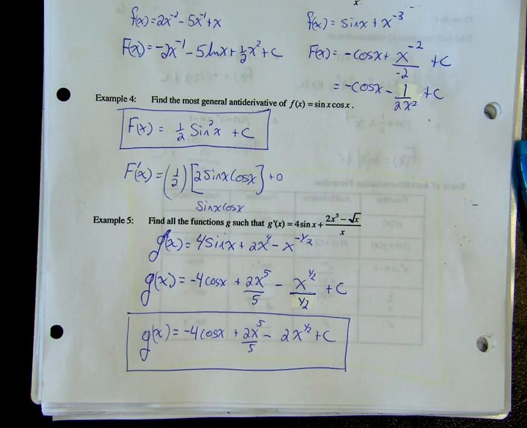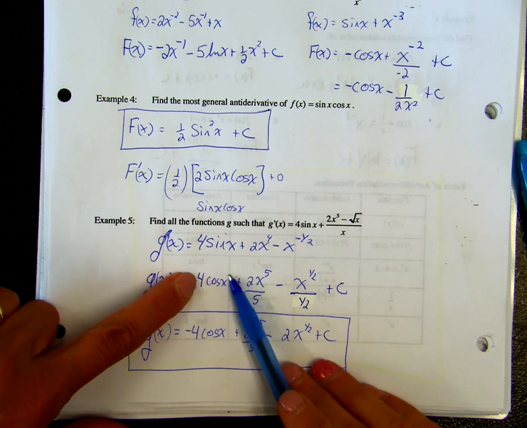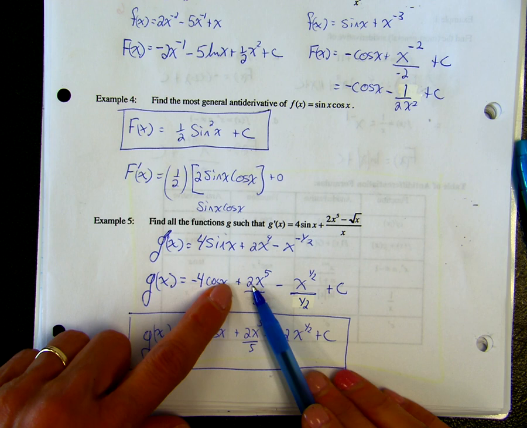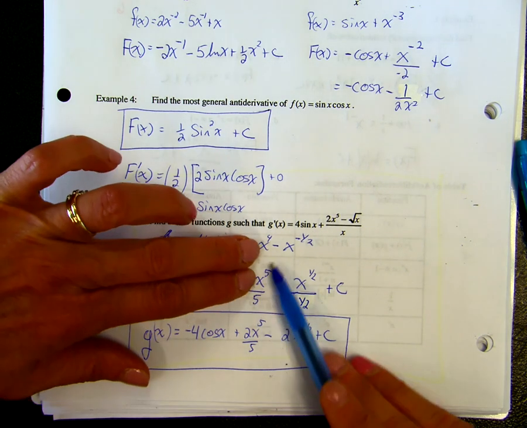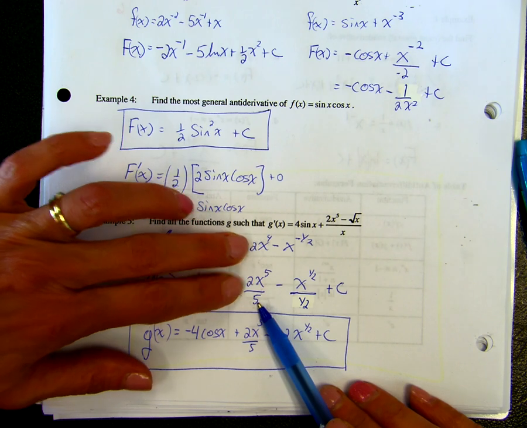Okay, so let's just talk that through. We left the coefficient 4 out in front. The antiderivative of sine is negative cos. Plus, leave the coefficient 2 out in front. The antiderivative of x to the 4th: add 1 to the exponent, divide by the exponent.